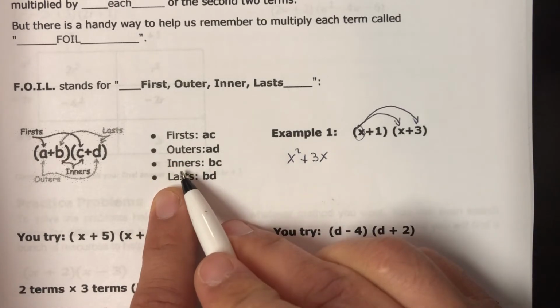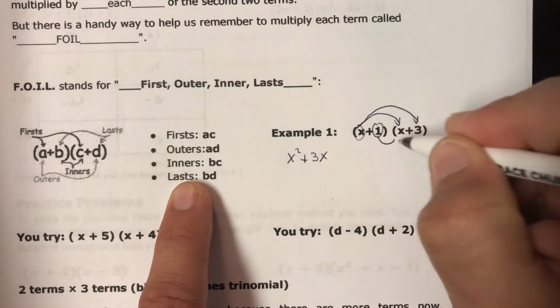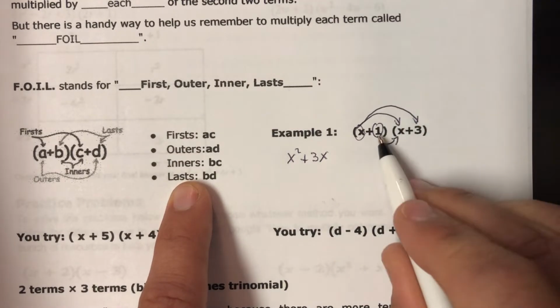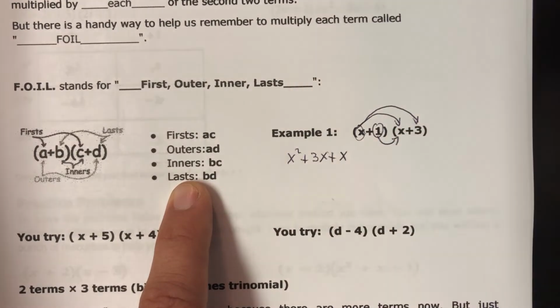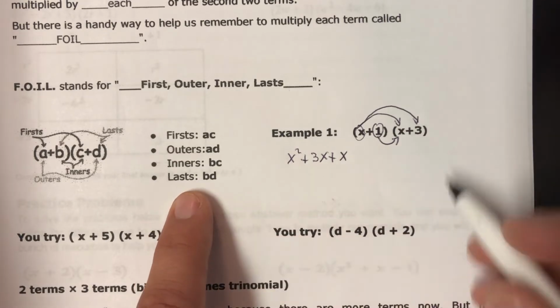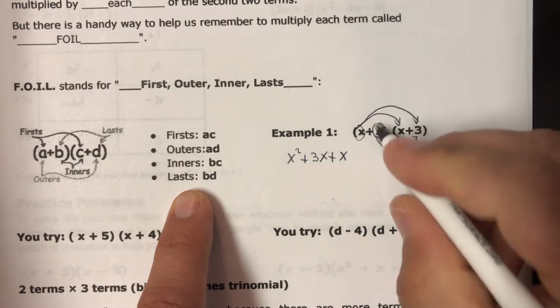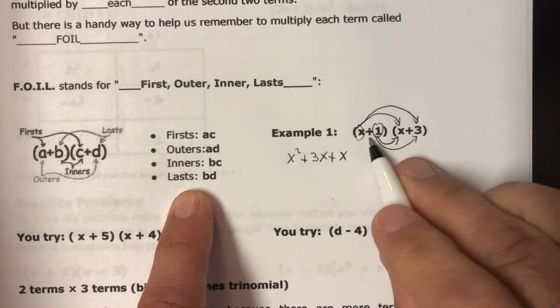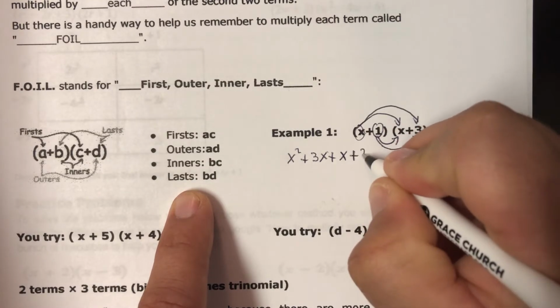Then we're going to multiply the inners. So this one times this one. 1 times x is just 1x, or just x. And then we're going to multiply the lasts together. So this one times this one. Positive 1 times positive 3 is going to be positive 3.